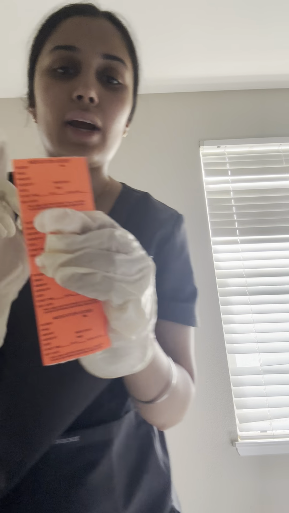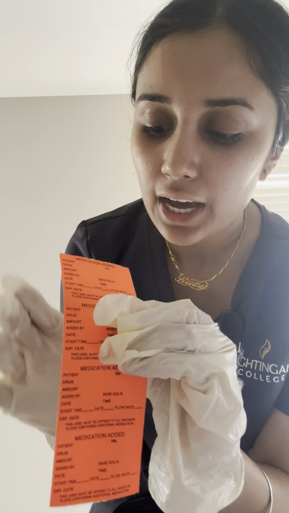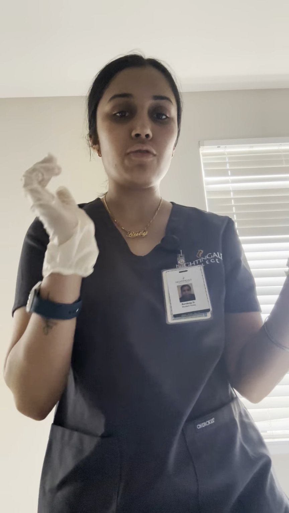And then I have my red label. This is what we will utilize at the end of the procedure. It will be placed onto the IV fluid bag, and it just lets the oncoming staff and you know when the infusion was started. Of course, it has the patient's name, the type of drug, amount, a room number, and then you would put your initials and the date and the start time as well as the expiration date of the fluid bags.